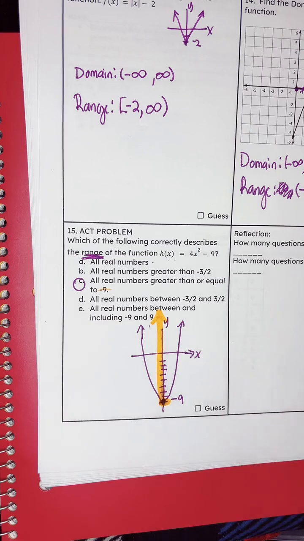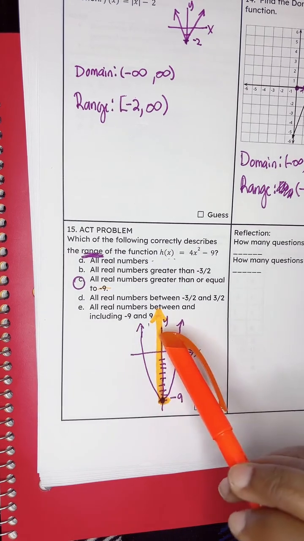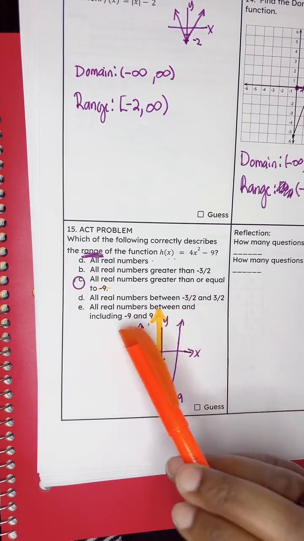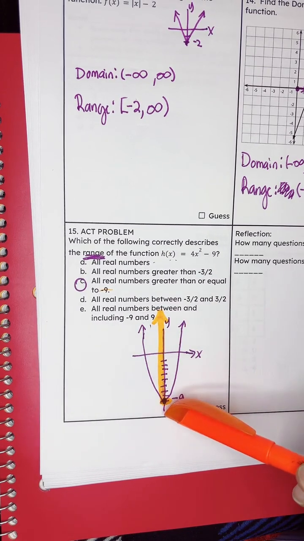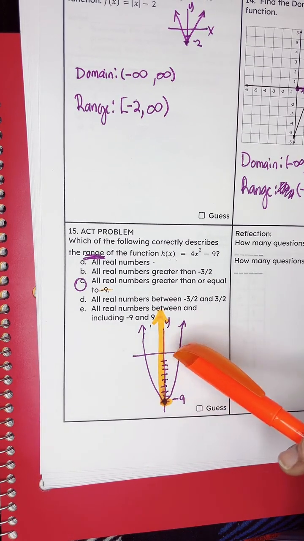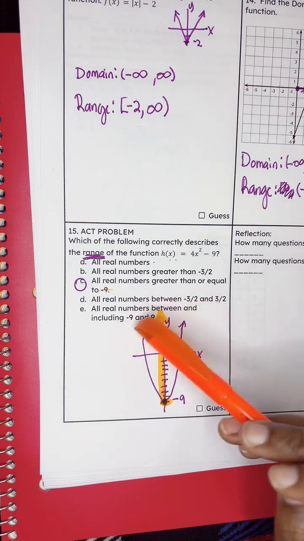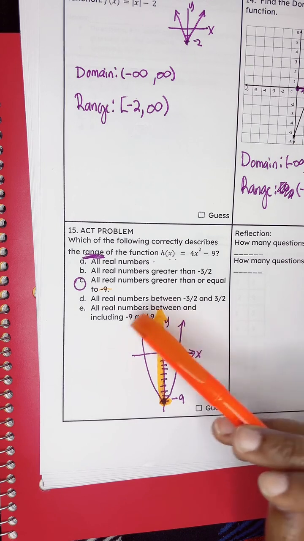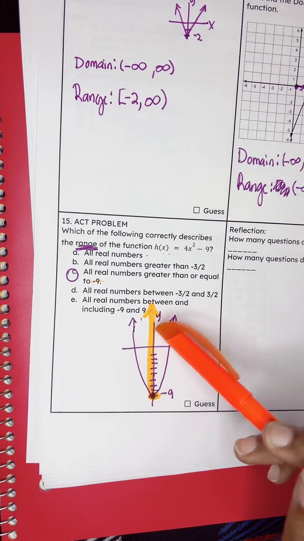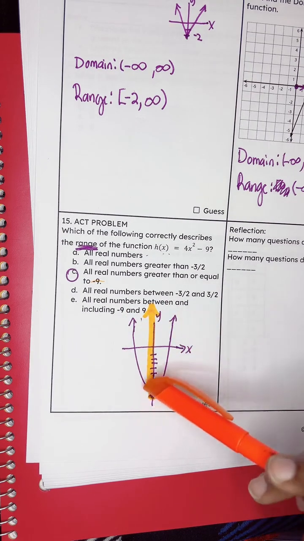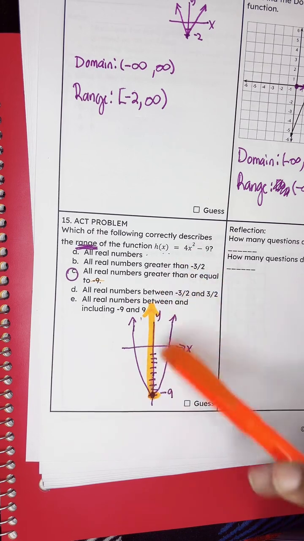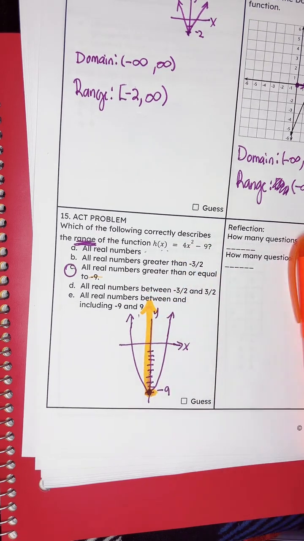See, the problem with E is that it's saying all real numbers between and including -9 and 9. Well, is it only between -9 and 9? Does it stop at 9 up here? No, it's all real numbers, and it's just going to be greater than or equal to -9.